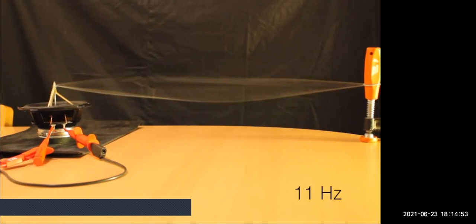The string is in what's called its first mode of vibration. This is the frequency, 11 Hertz, for this particular string and this particular setup. This is the frequency it wants to resonate at, the lowest one, this 11 Hertz, so 11 times per second. What you can see is that even though we haven't changed the amplitude, the amount that the driver, the woofer, is moving up and down, the amount that the string is moving up and down in the middle has changed dramatically. And that's because it wants to ring at this frequency.